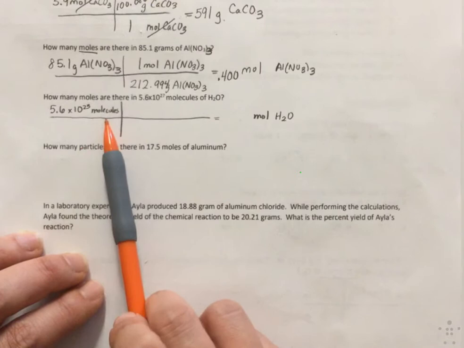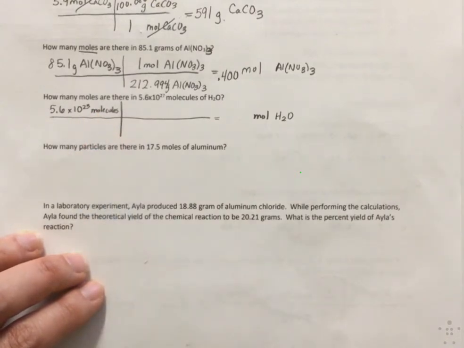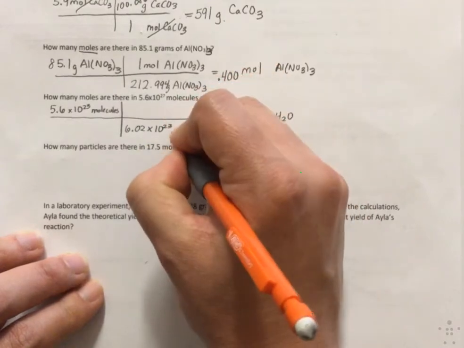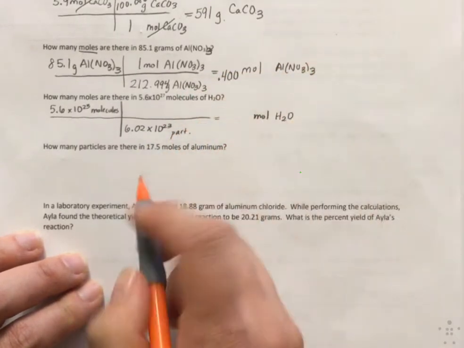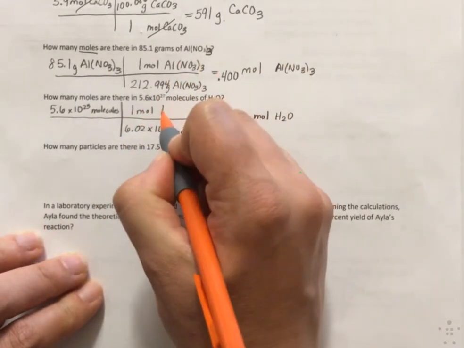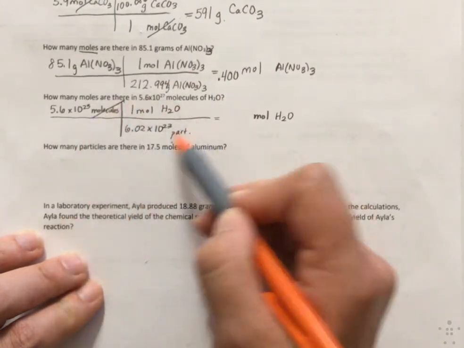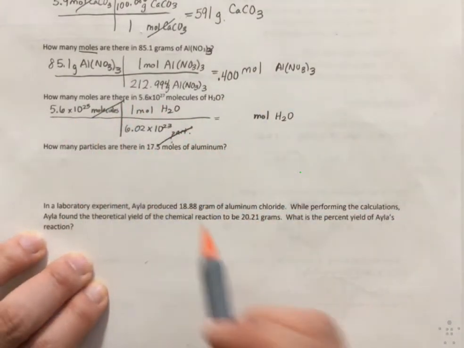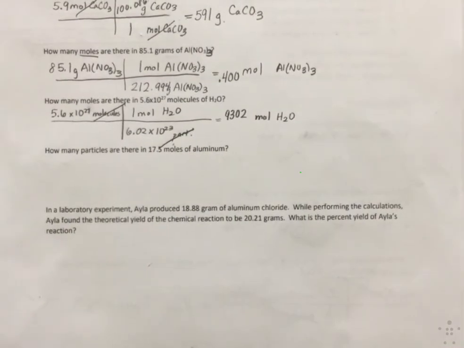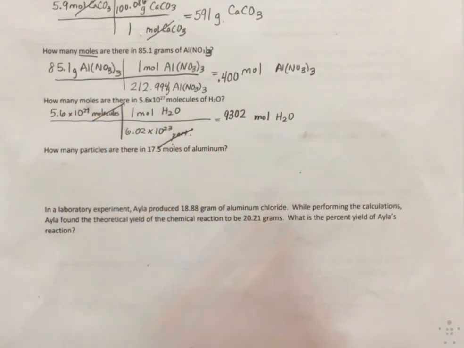And so molecules are a type of particle. And for every mole of anything, it doesn't matter what it is, for any mole, it's the same number. Like 1 dozen is 12. Well, 1 mole is 6.02 times 10 to the 23rd particles, which molecules are a type of particles, so that works. And that's how many is in 1 mole of anything. So that will cancel that out, and all I have to do is division. When you type this into your calculator, make sure that you use parentheses. And so this would be your answer in that case. You just do your division.